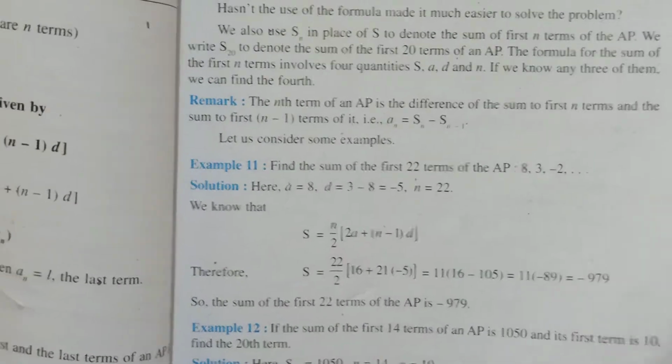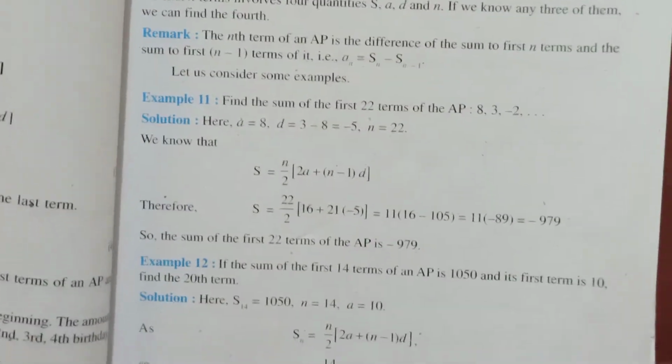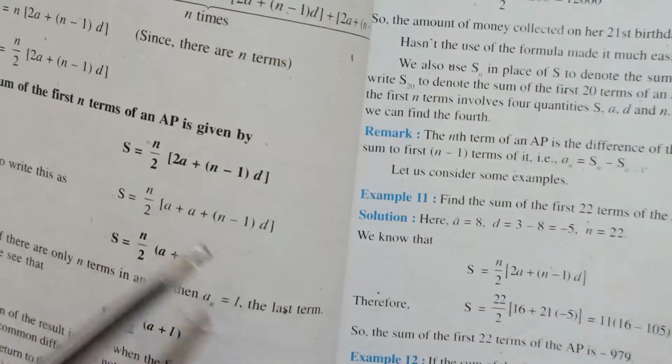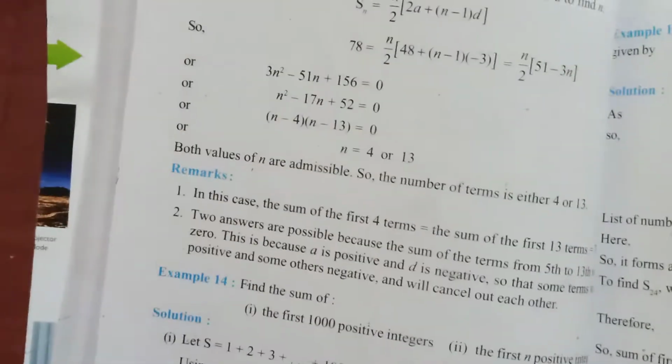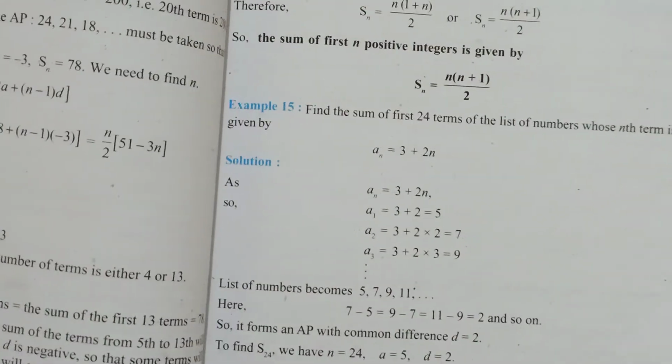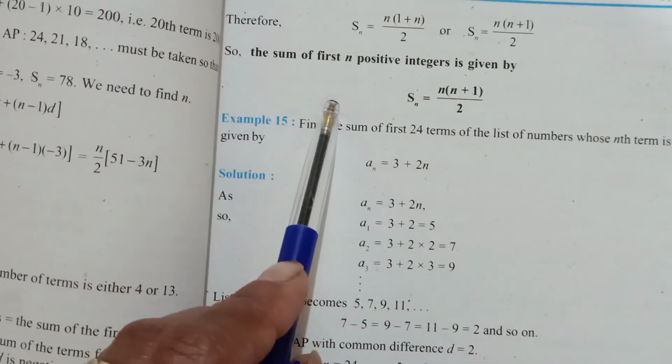Again, there are so many examples that you need to go through for today. Read through them, try to understand. Whichever one you have a problem with, ask me. And then after that, children, there's one more formula here on page 111.